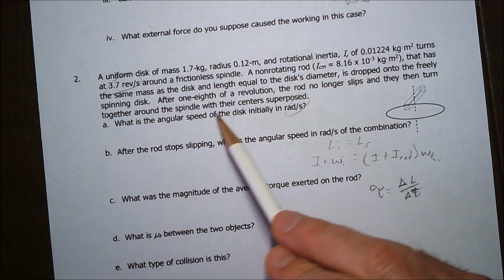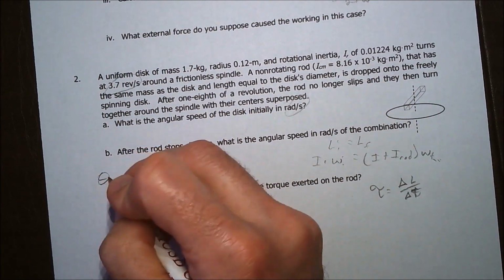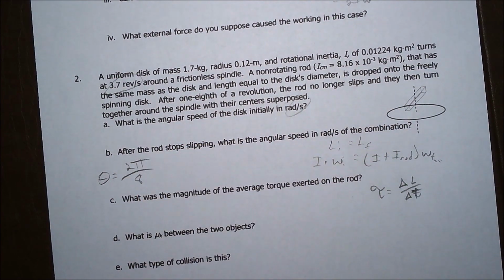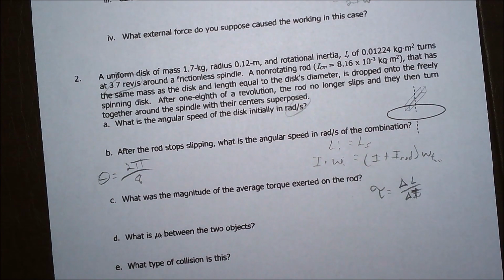I can't remember where that's at. 1/8 of a revolution. So that means that theta would be equal to 2 pi over 8. And so we can use D equals V bar T to figure out the time. Once you know the time, then you can figure out the torque.